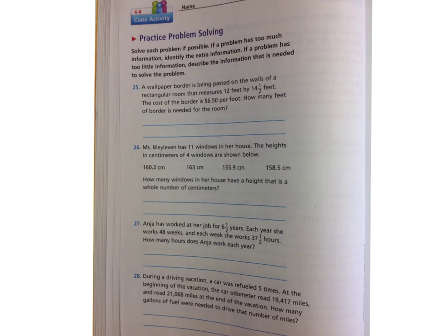A wallpaper border is being pasted on the walls of a rectangular room that measures 12 feet by 14.5 feet. The cost of the border is $6.50 per foot. How many feet of border is needed for the room?